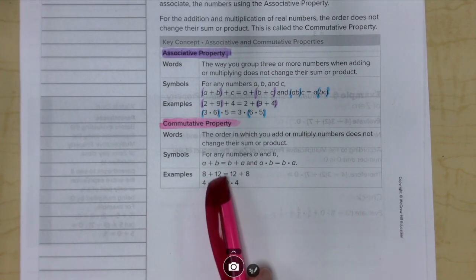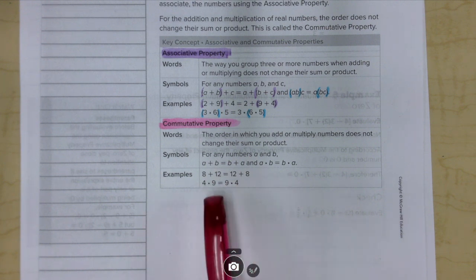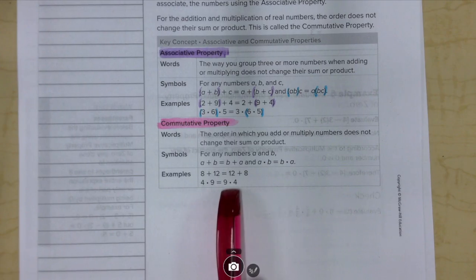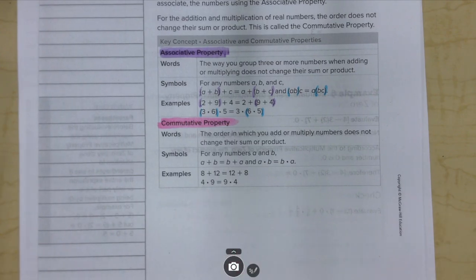8 and 12 make 20. 12 and 8 make 20. 4 times 9 is 36. 9 times 4 is 36. It works.